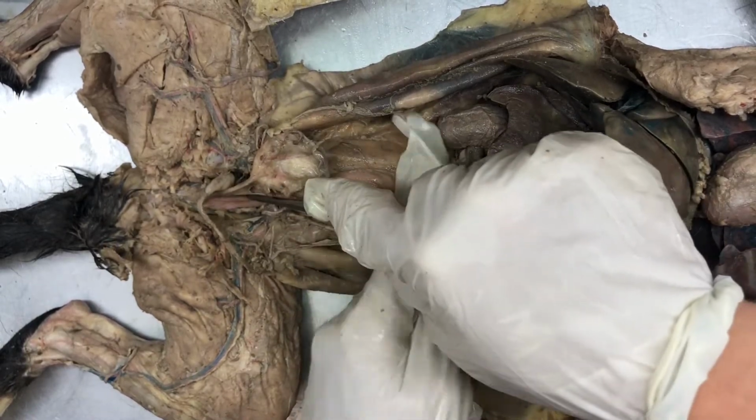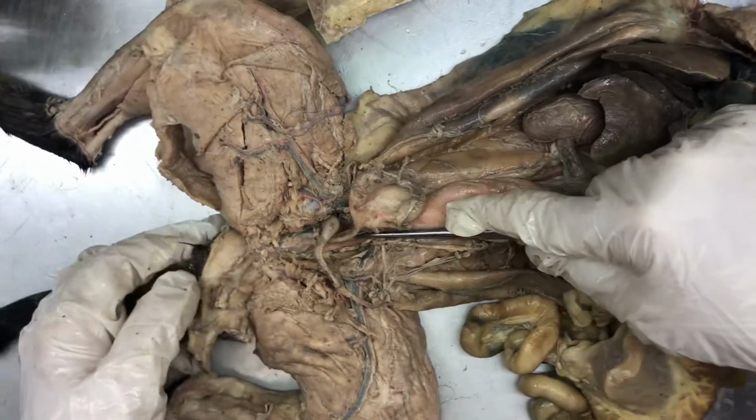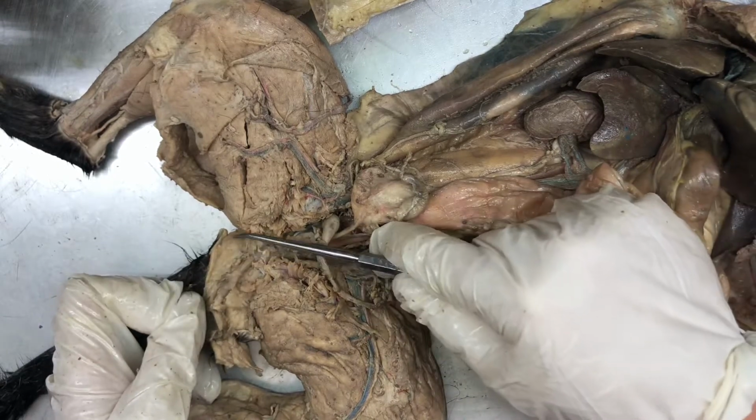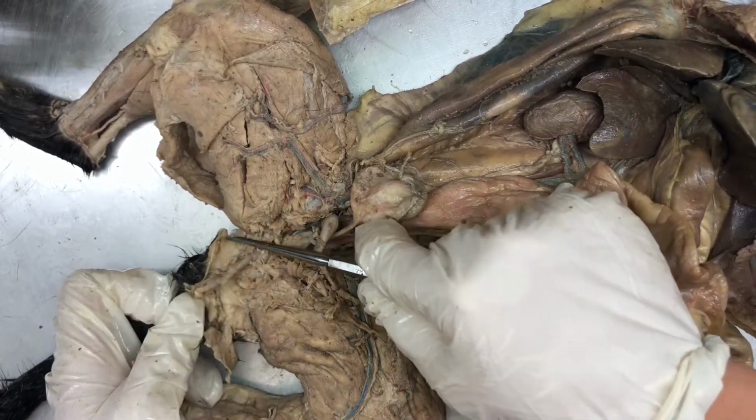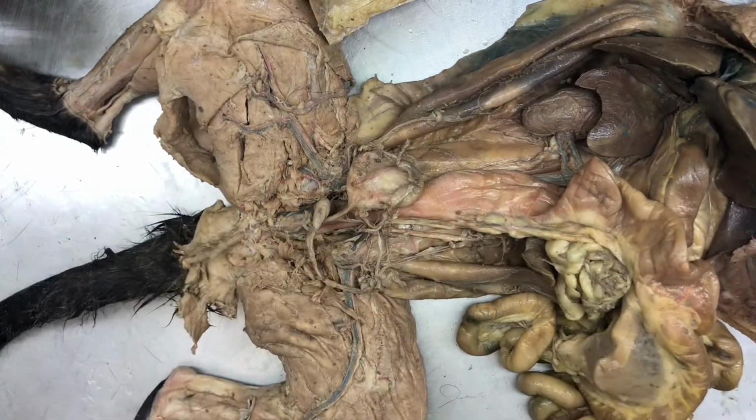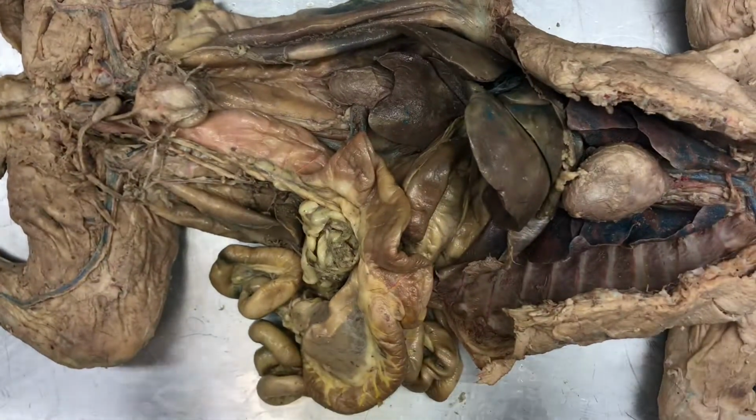So we have the rectum here. It exits at the anus, and we also have the anal glands right here, which are inside, kind of on the side of the anus. And that is a closer look at the intestines and the stomach.